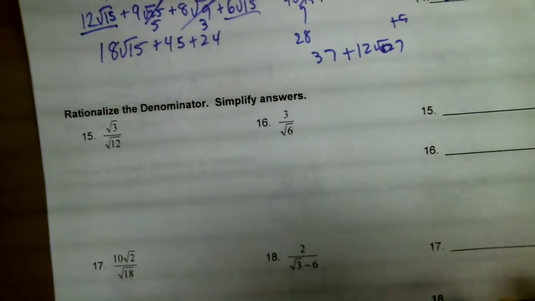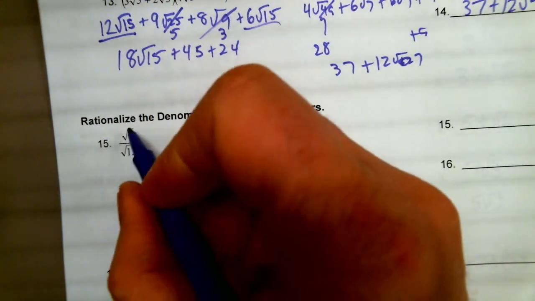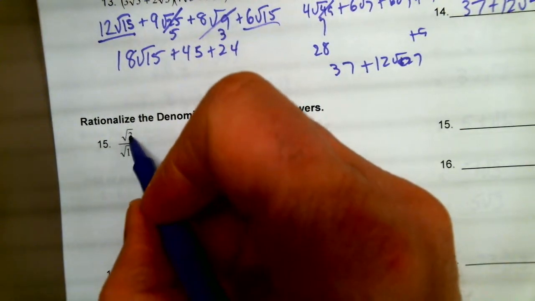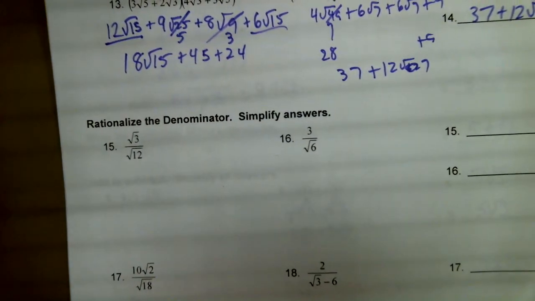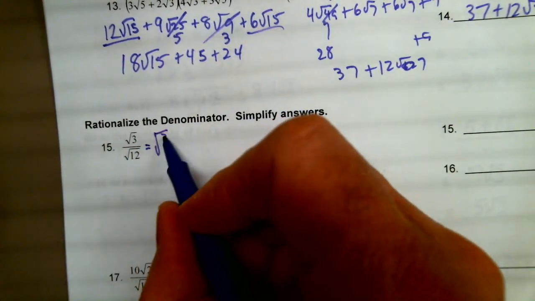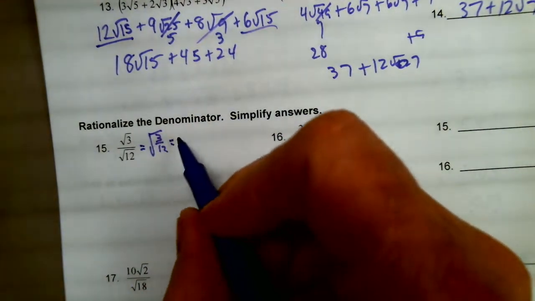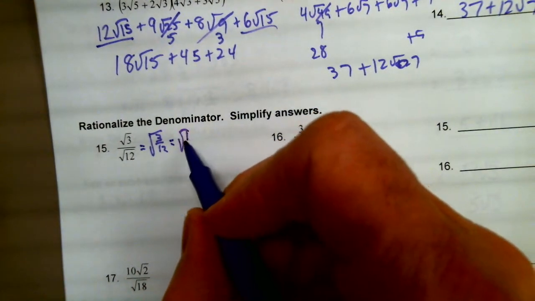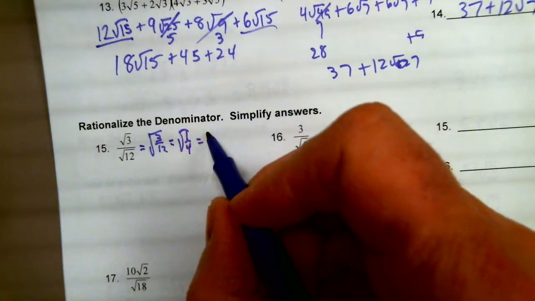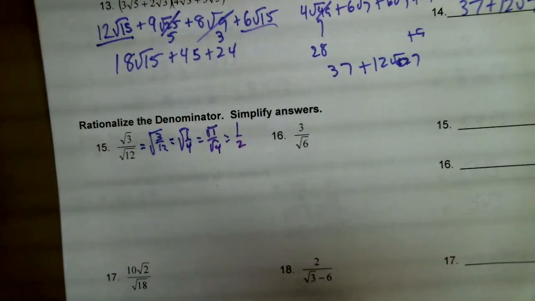Number 15, we're supposed to rationalize the denominator. If you notice that the 3 and the 12 divide into each other, we can certainly rewrite that as 3 over 12. And when I simplify that, I get the square root of 1/4. And if I simplify that to square root of 1 over the square root of 4, I get 1/2.